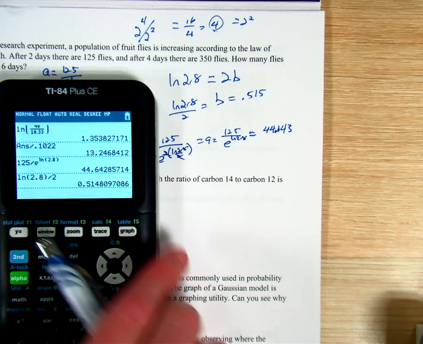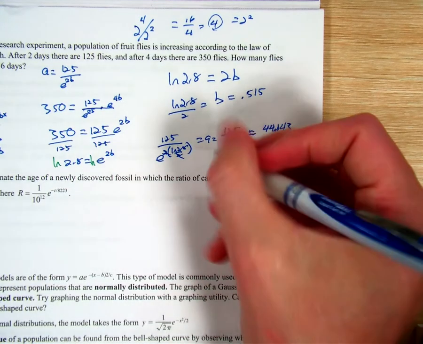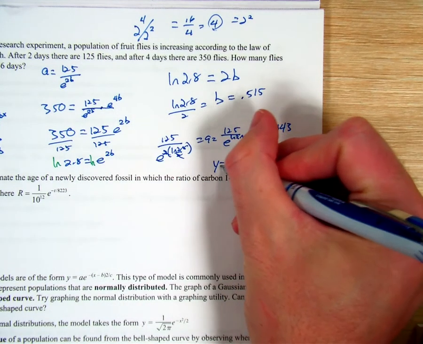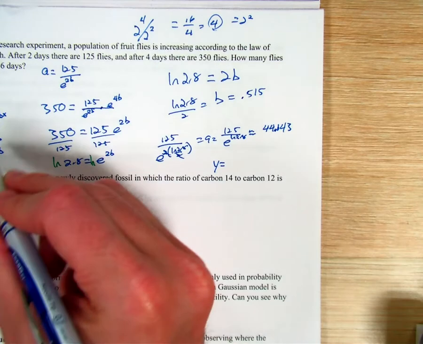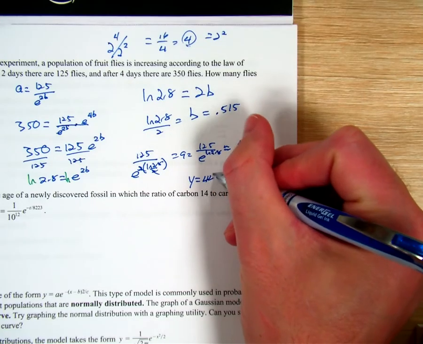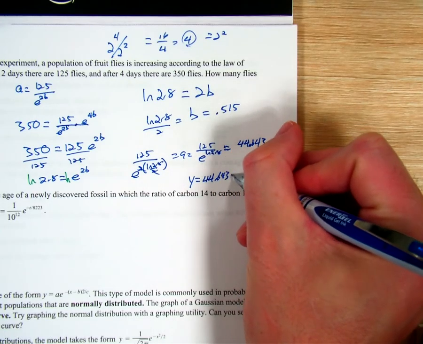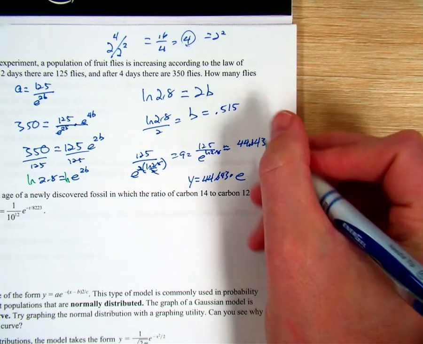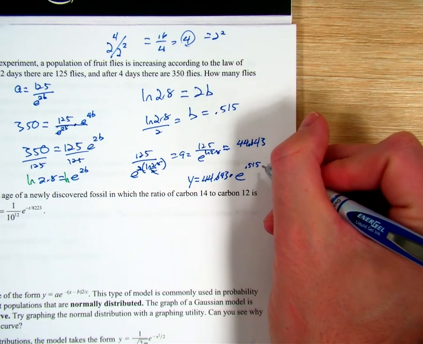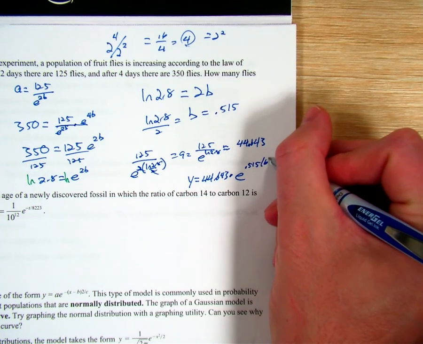And now we can fill in our equation. And remember, we're trying to get 6 days. So we have y equals a, 44.643, times e to the power of b, 0.515 times x, and x is 6 days.